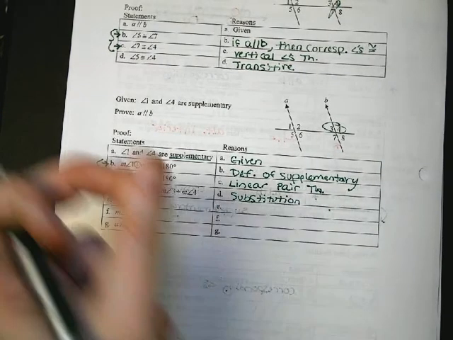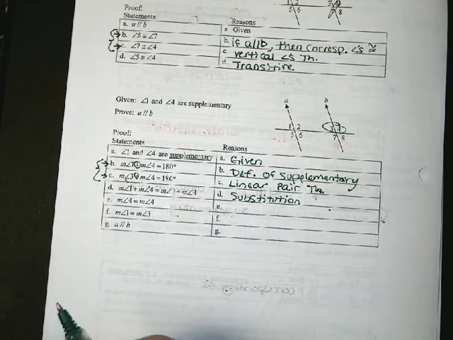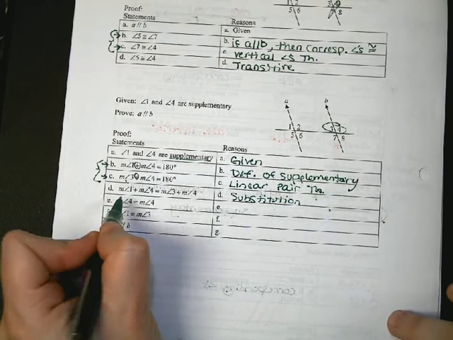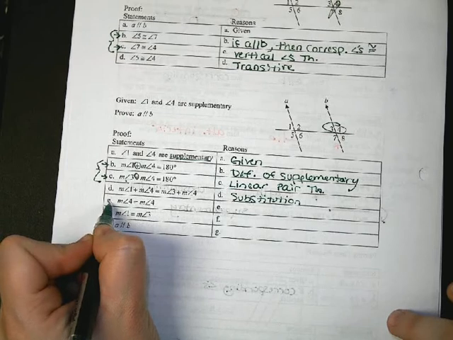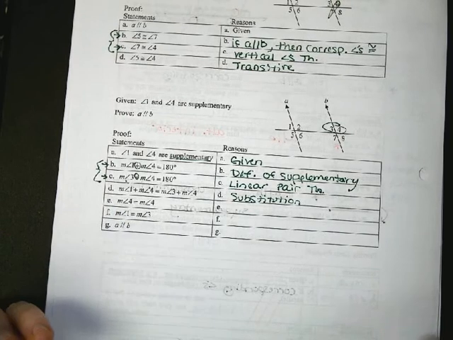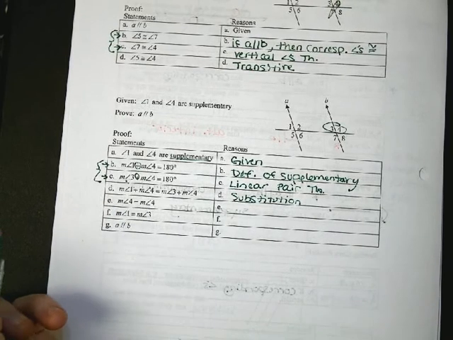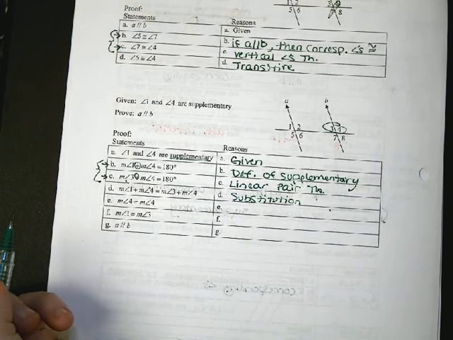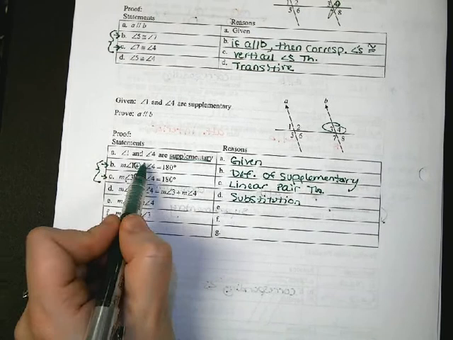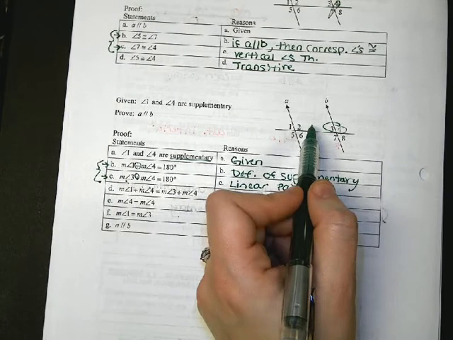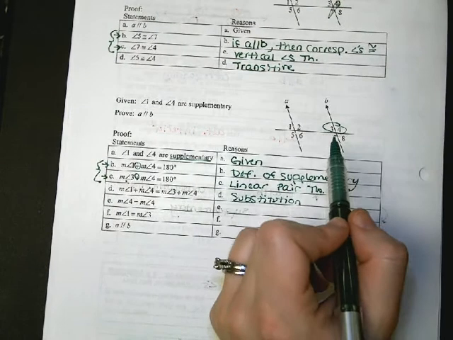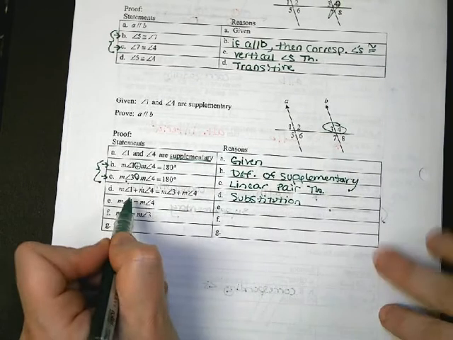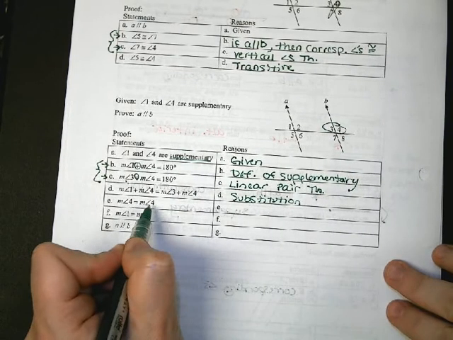Step E, measure of angle 4 equals the measure of angle 4. What? That sounds silly to name. If it sounds silly and totally random, odds are good it's probably something that didn't come from above steps, didn't come from the picture. It's something you're just going to have to be able to pick out immediately. You have something equal to itself. I'm thinking reflection. So this is reminding me that that's reflexive.